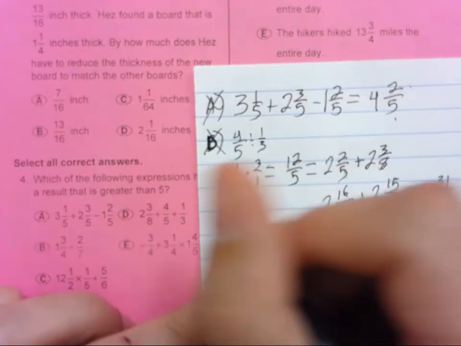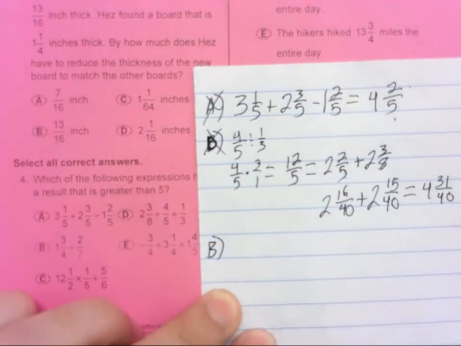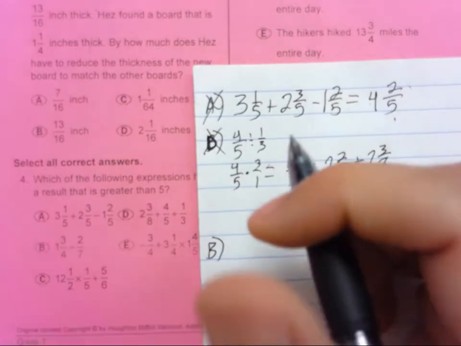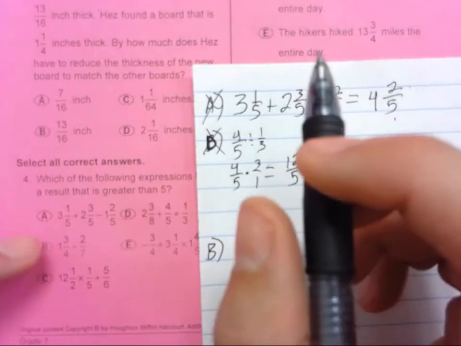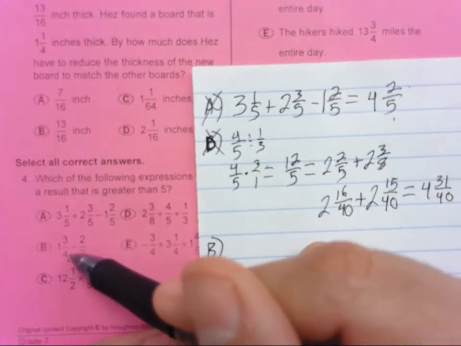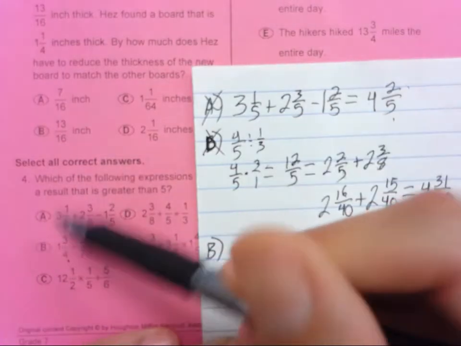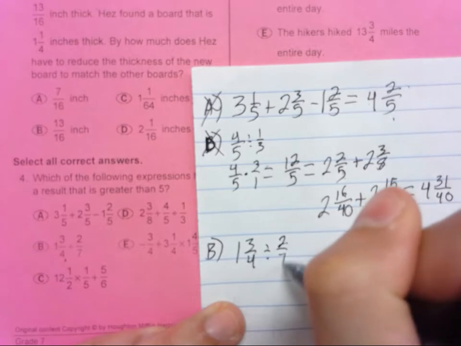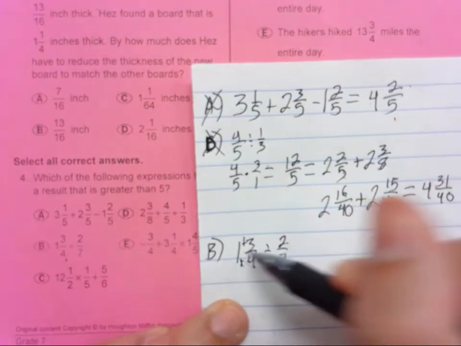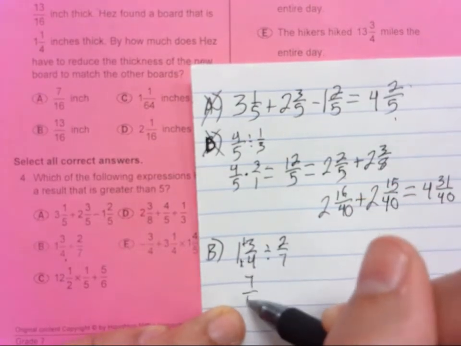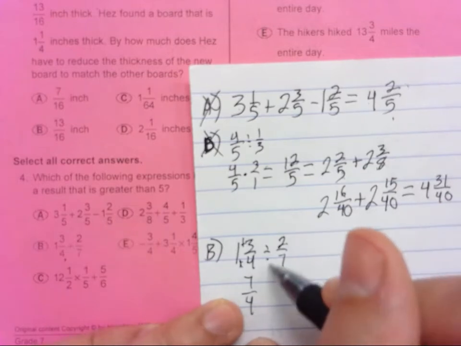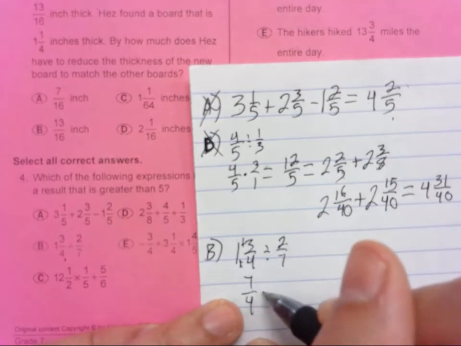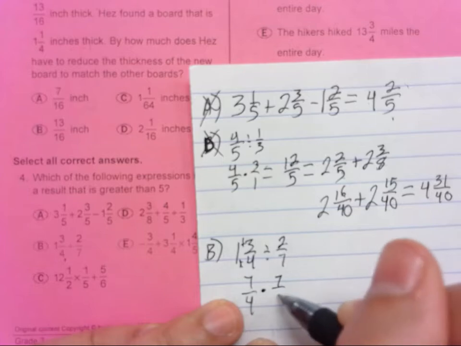Now let's go to B. Ooh, B. This one's much easier, but we need to change this to an improper fraction. So 1 3/4 divided by 2/7. 4 times 1 is 4, plus 3 is 7/4. So we're going to keep this and multiply by the reciprocal.